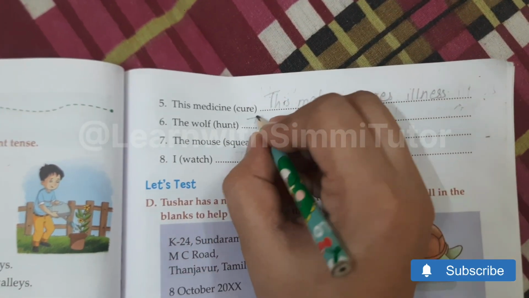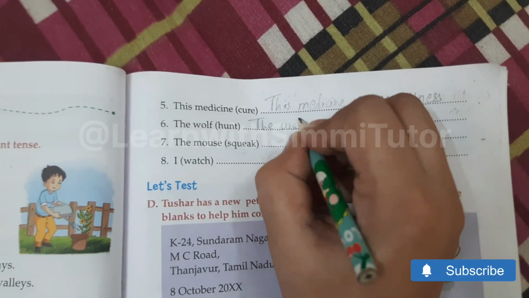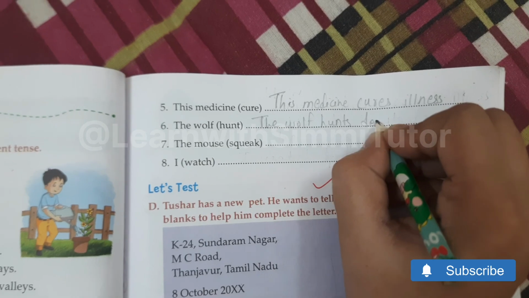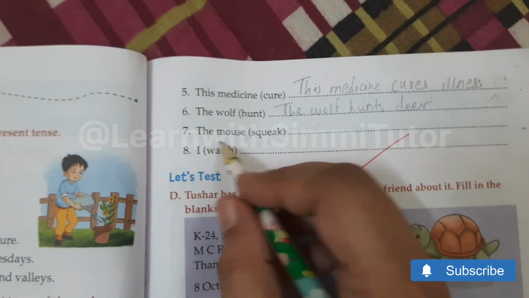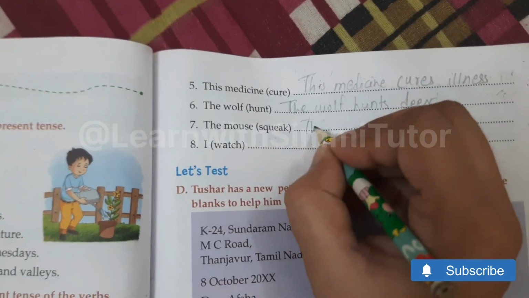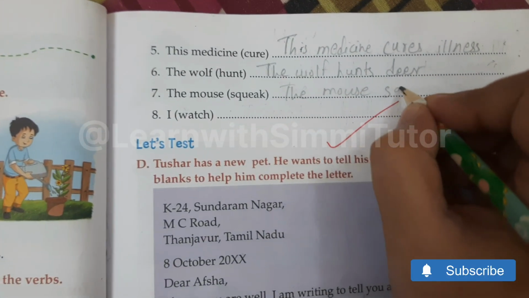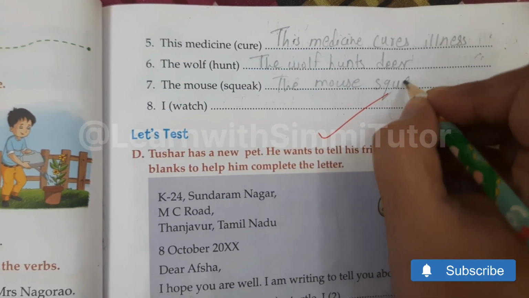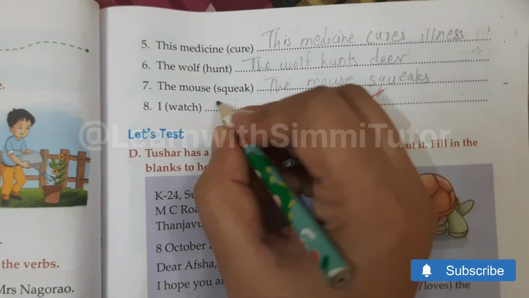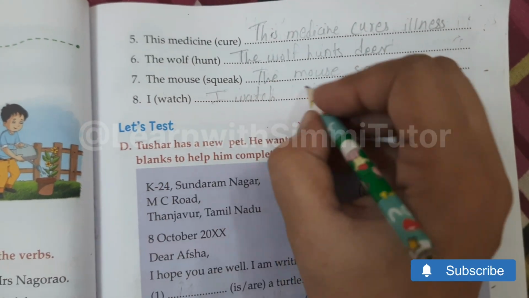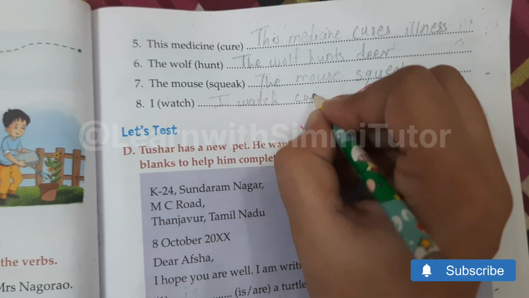The wolf hunt. So what we will write? The wolf hunts deer. The mouse squeak. The mouse squeaks. I watch cartoon movies.